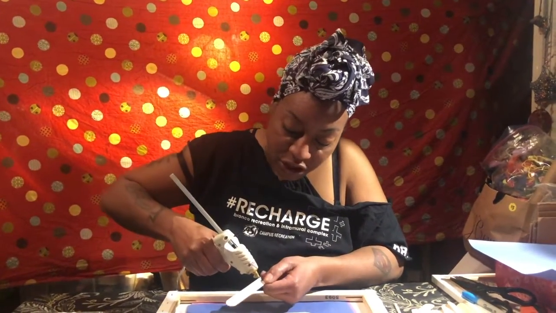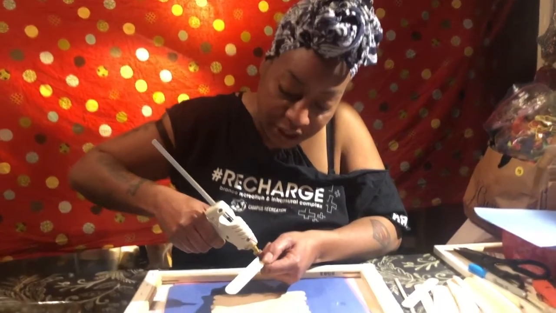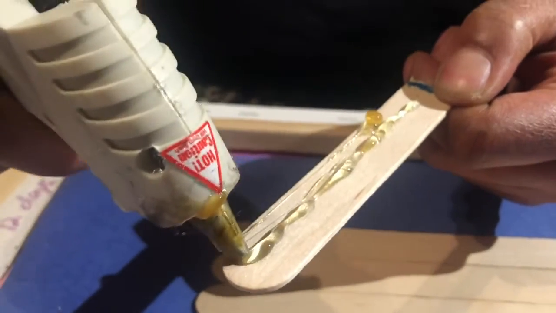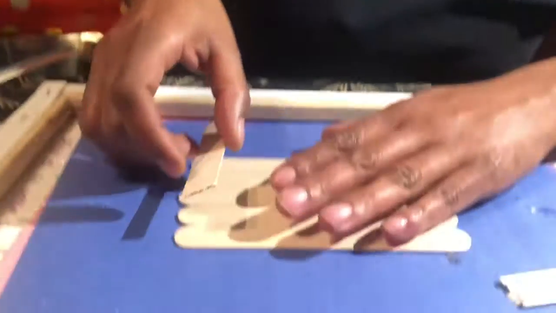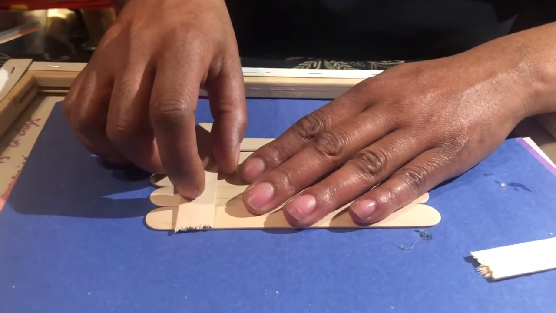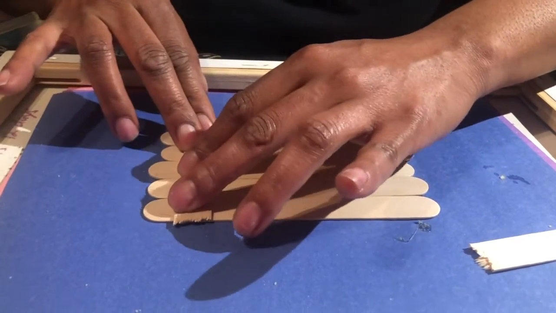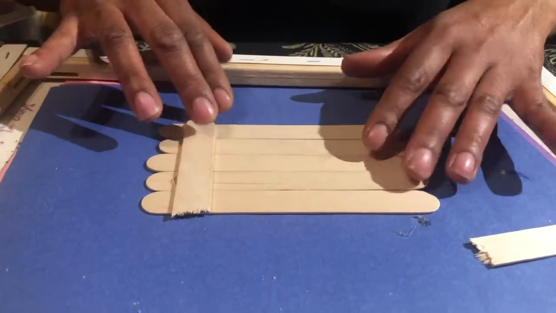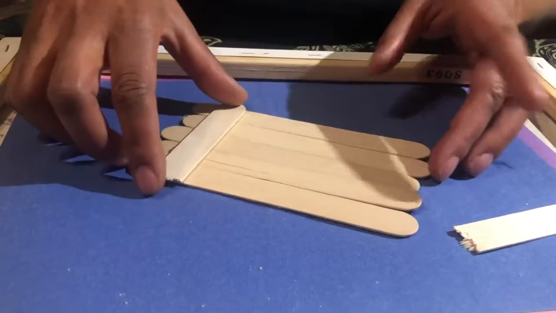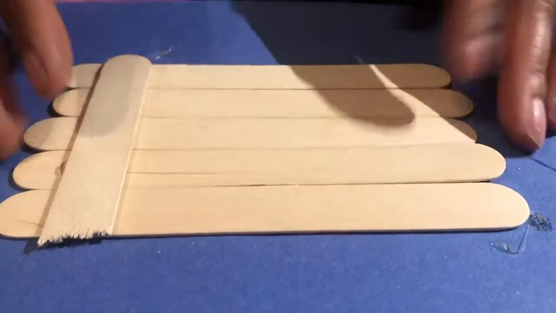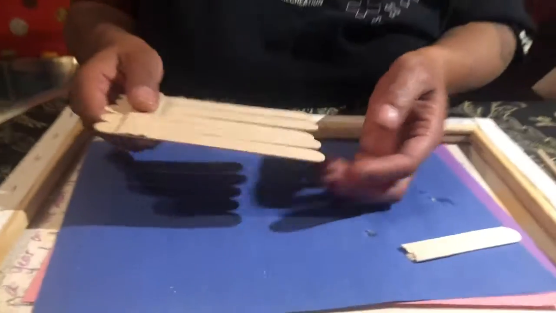Okay. Henry, time to put you to work. So what I'm doing is I'm putting some hot glue here, across, not all the way on the end, but just a little bit. This is gonna hold these together, but look, this is not enough. This is not really quite lined up. Hopefully that floats.